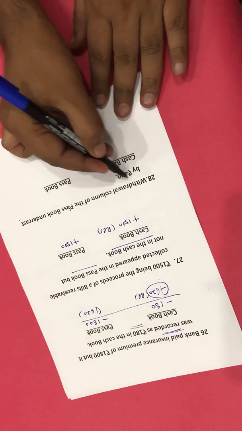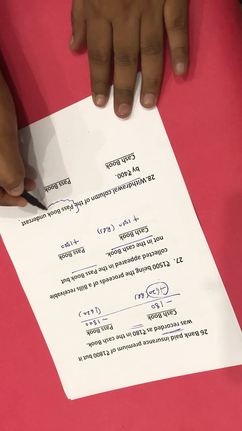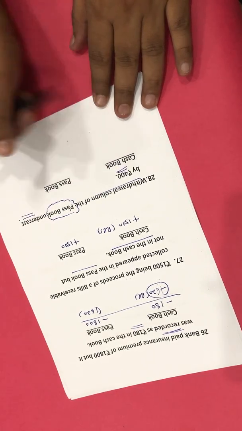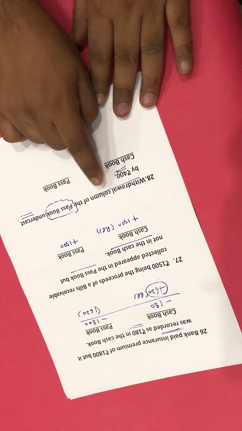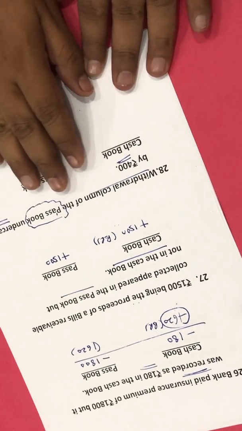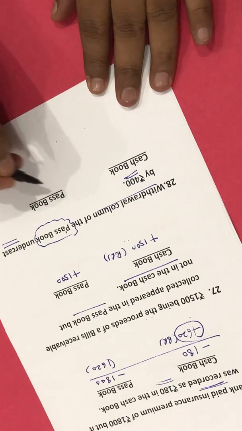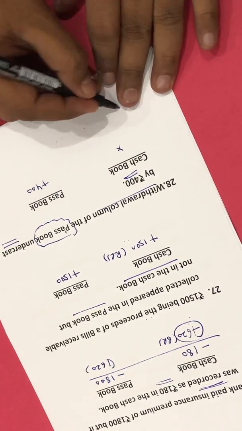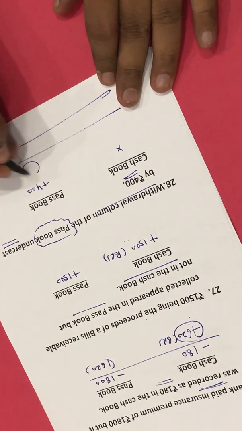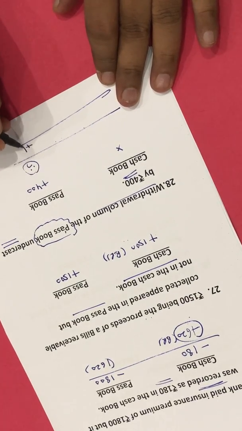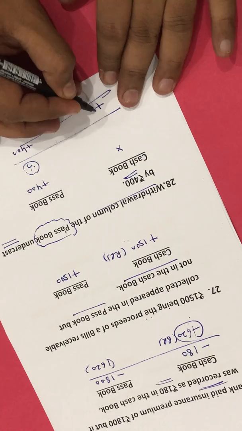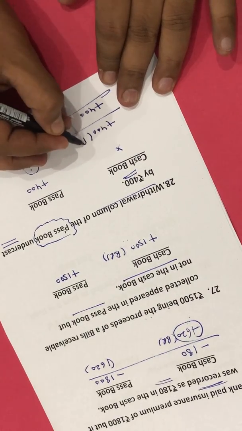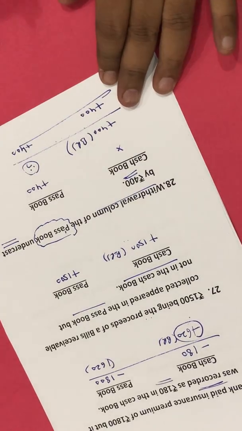Next, the withdrawal column of the cash book, meaning the minus side, is undercast by 400. It means we have not shown the withdrawal of 400 in the cash book, so the passbook balance has effectively increased. Since there is no effect in the passbook, the net effect is 400 plus. To bring it at par, we have to add 400 in the cash book also. So in the BRS we will show this 400 on the plus side.